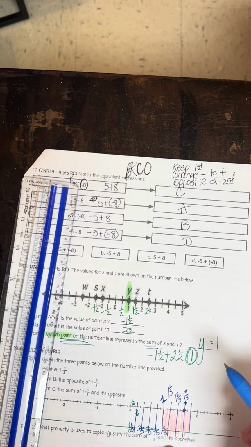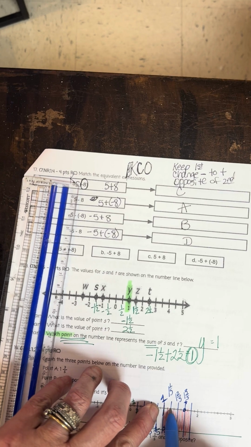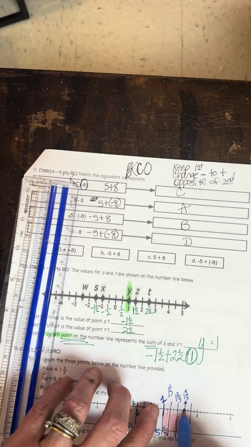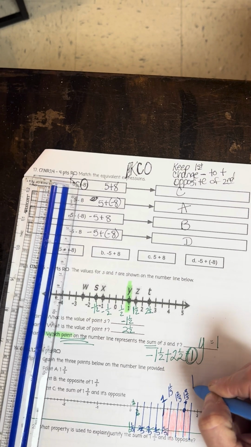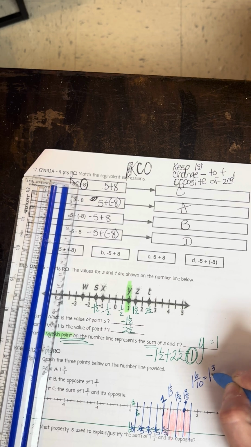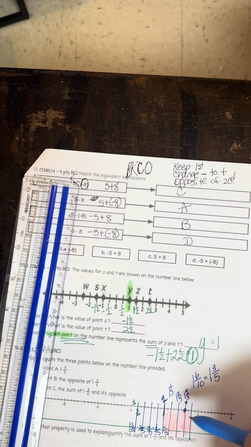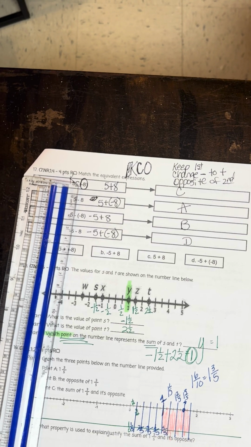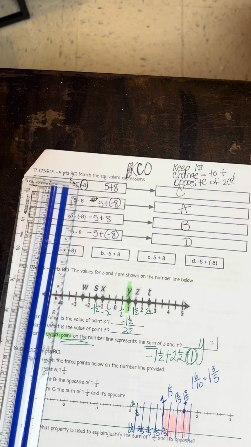1 3/5 right there. And if you notice, here's 1. That's 1, 2, 3, 4, 5, 6 of the tenths. That's 1 6/10. 1 6/10 is equal to 1 3/5. Some of you counted and put it right there at that 5/10, but 5/10 is 1/2. That's actually 1 1/2 right there.